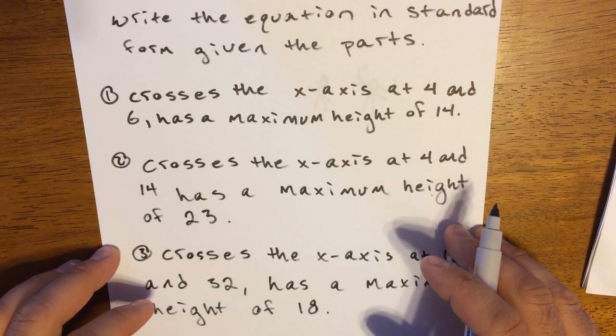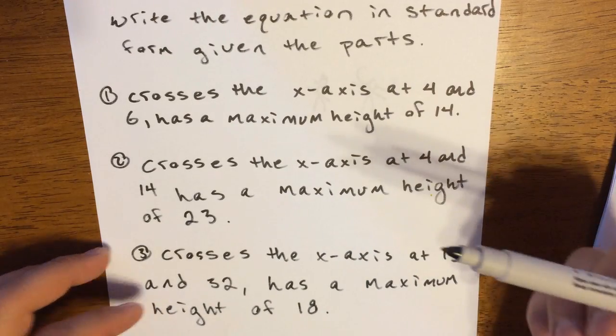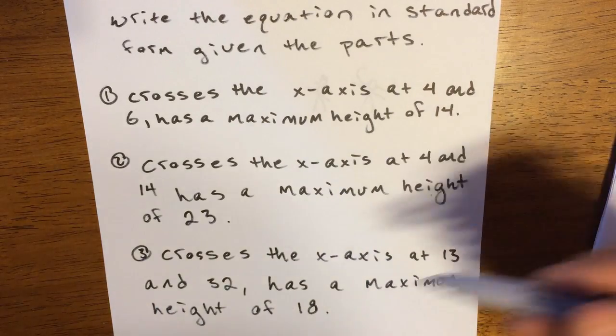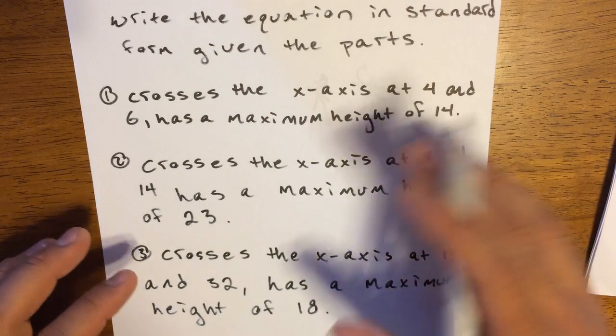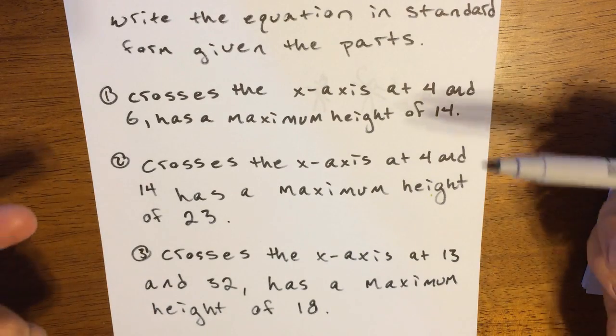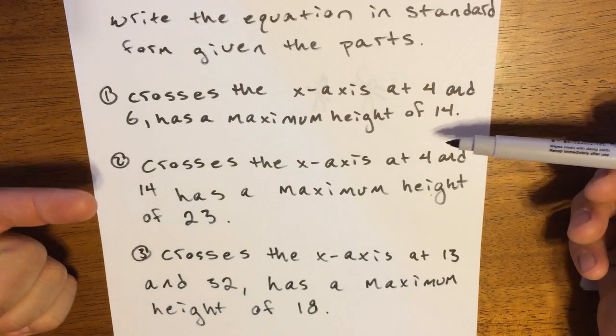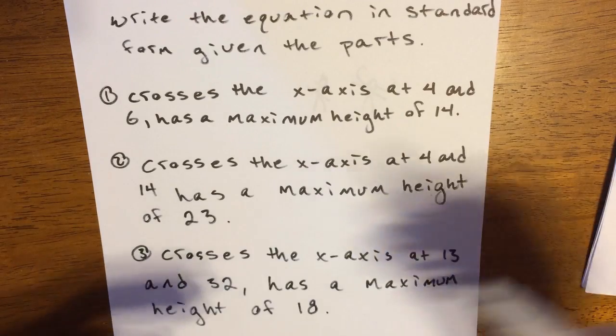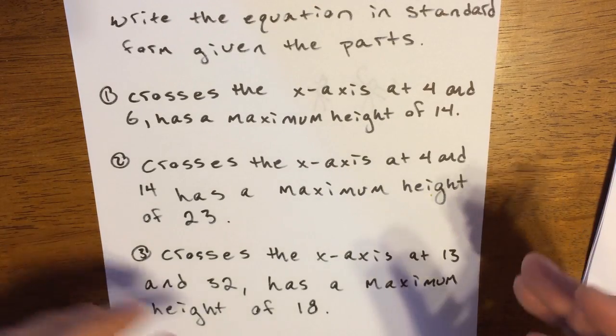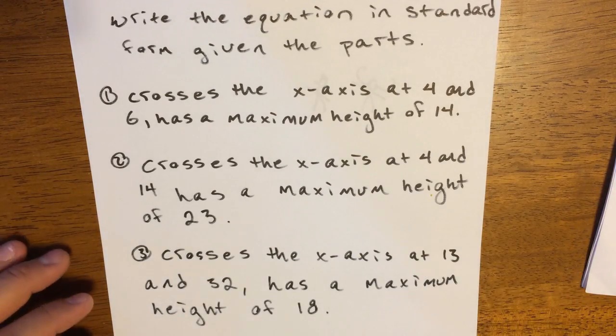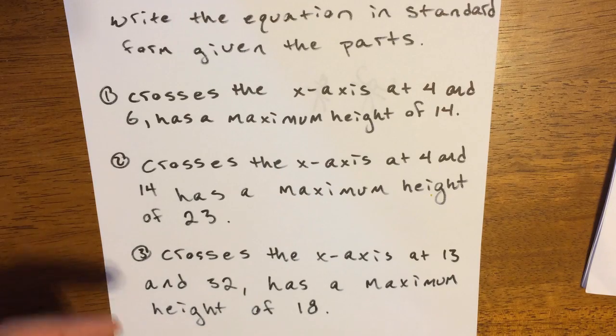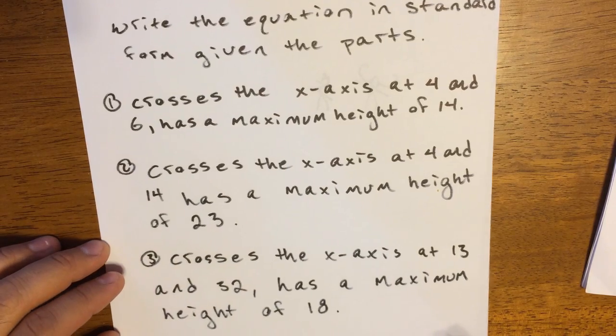Alright, I'm going to talk about writing quadratic equations in standard form from the given parts. So we got a couple different parts that we're given here. We're given the x-intercepts and we're given the height. And I'll show you how to get all the other information that you need from that. Now you're going to want to pause this and write these down so that you know when you're done. So we're going to go back to something that we did a long time ago.